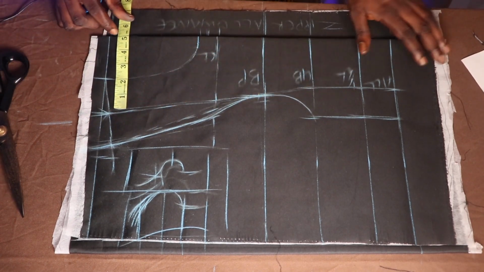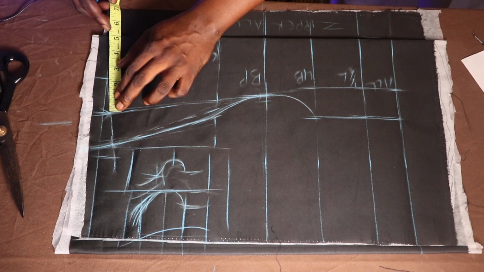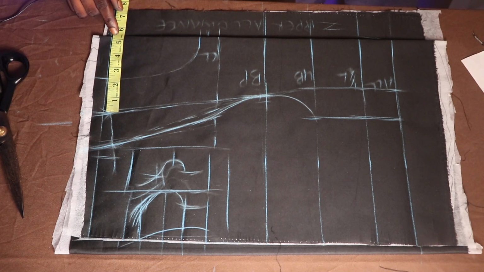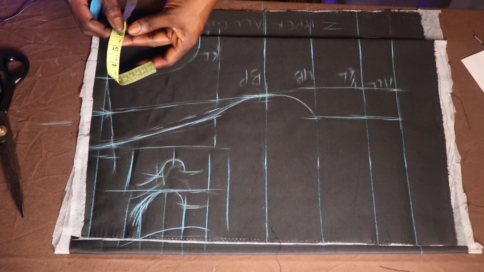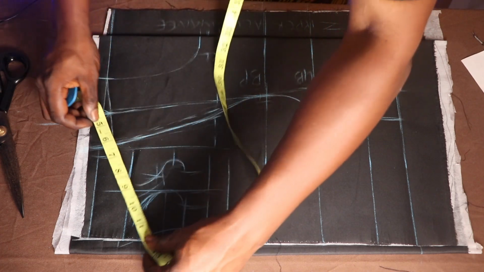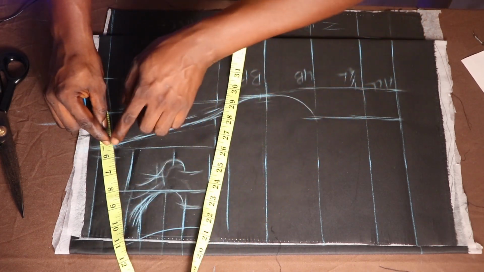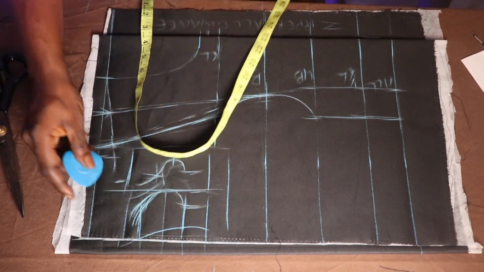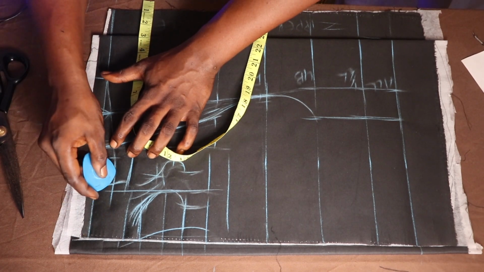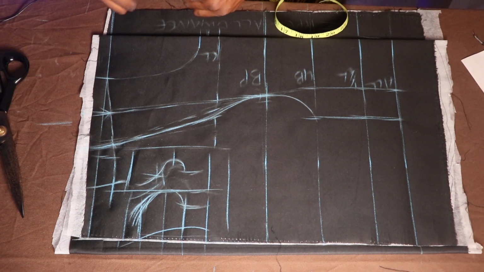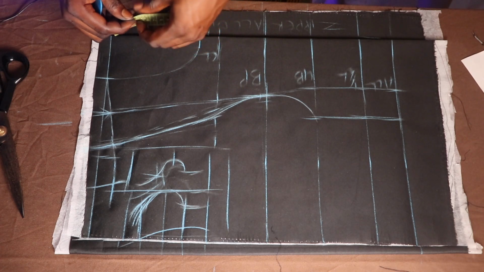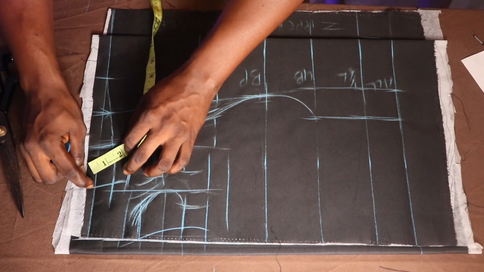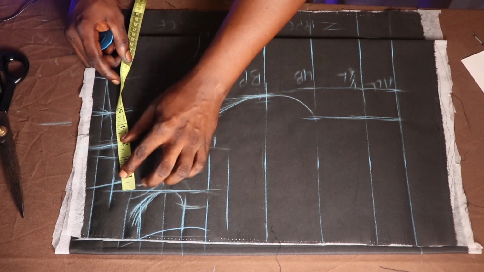Our shoulder is 7.5, so we'll know we've taken from here so far 5.25 inches. So put it this way, 5.25 inches and 7.5. Okay, so that's it. So on this, just come down by 1 inch still.